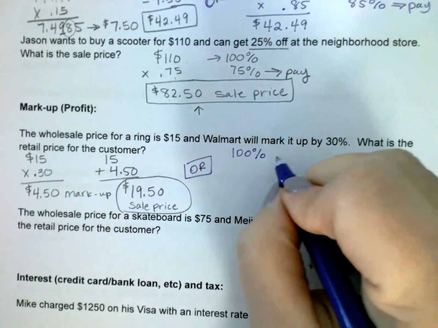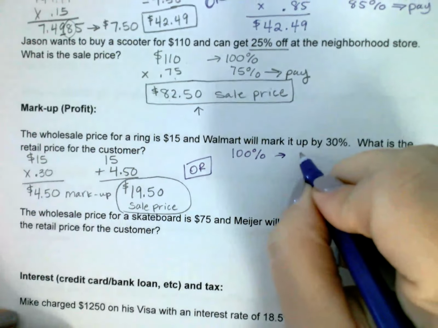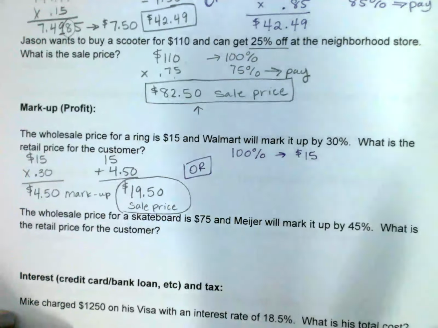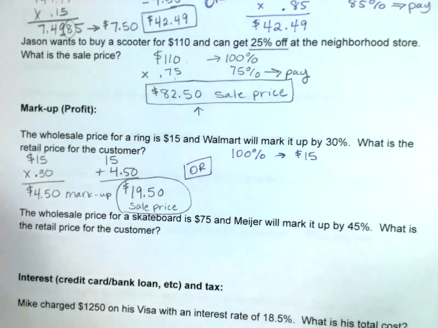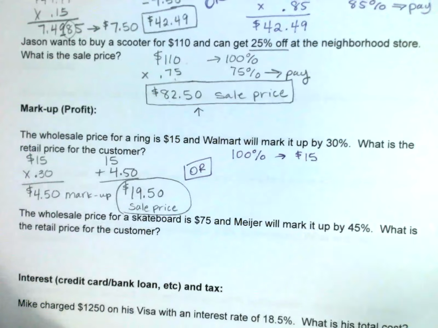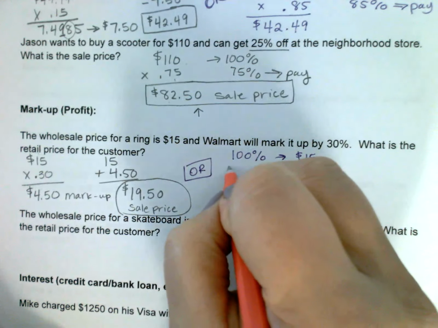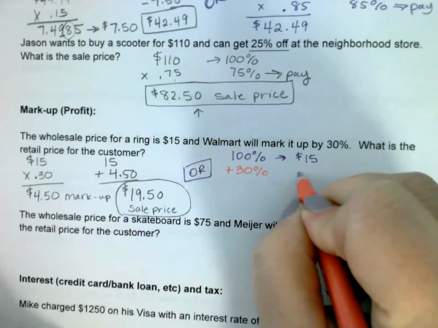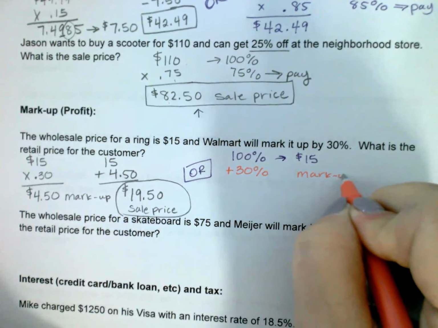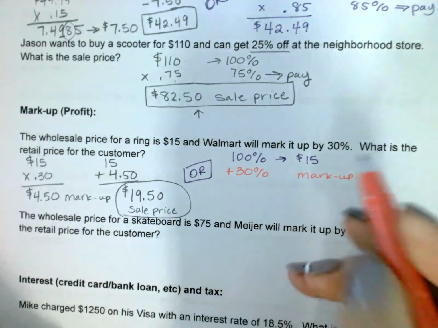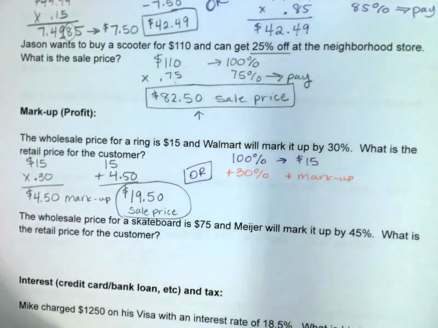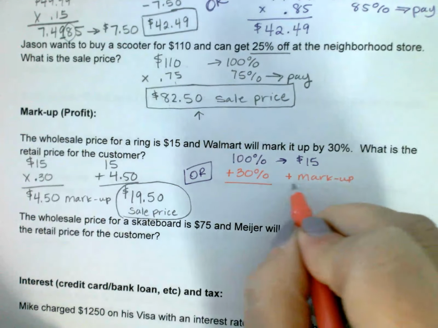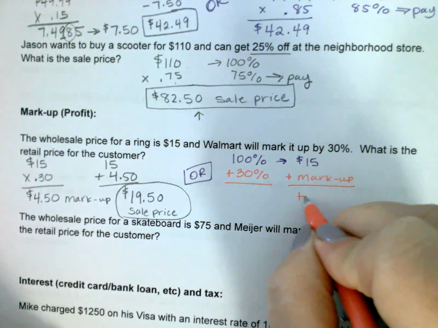So the customer needs to pay $15 for sure. The customer then, we're going to add to that the 30% markup.